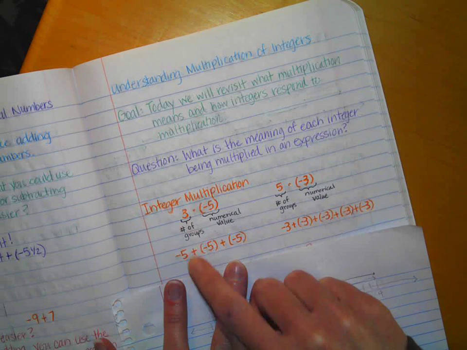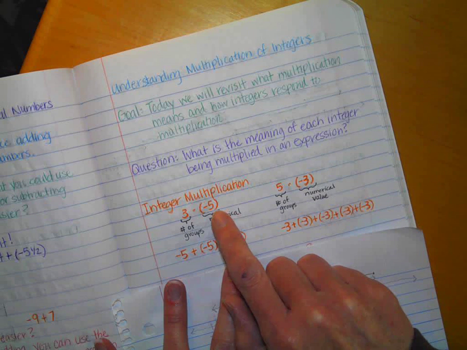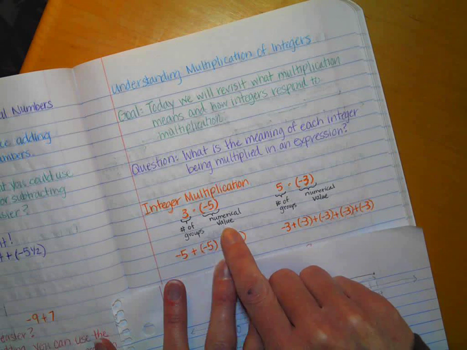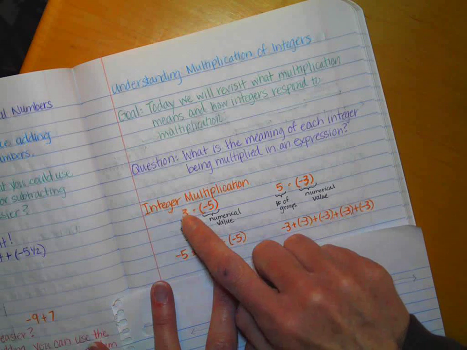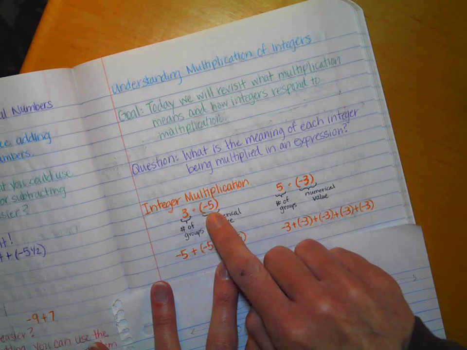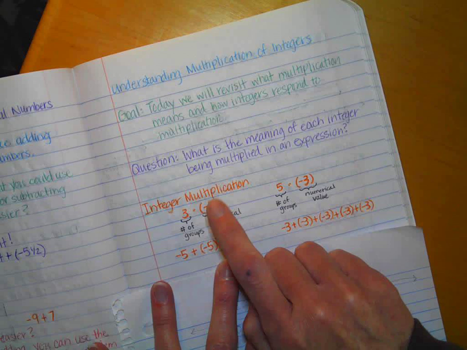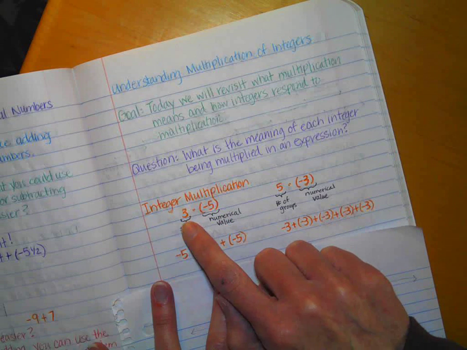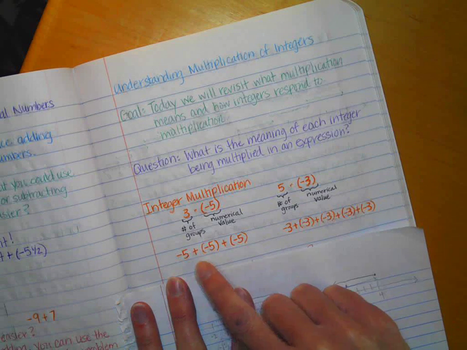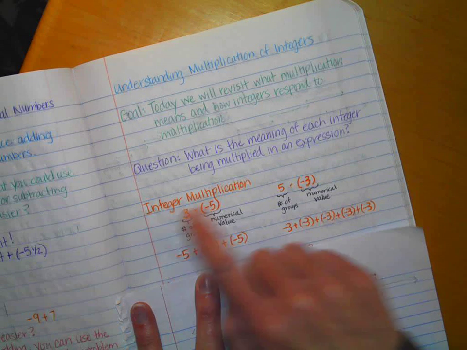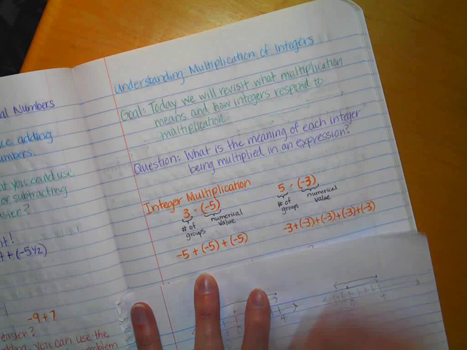The 3 in this expression represents the number of groups. The negative 5 represents the numerical value. So this multiplication problem is really saying, what is 3 groups of negative 5? That means I have negative 5 plus negative 5 plus negative 5, because I'm taking 3 groups of negative 5 and adding them together. And that would give me the answer of 3 times the negative 5.